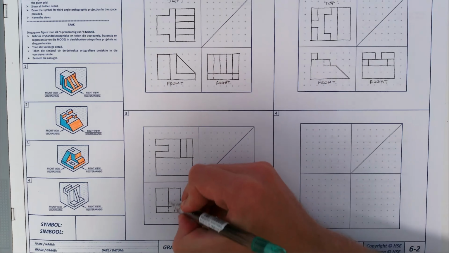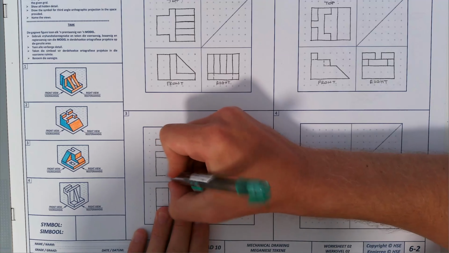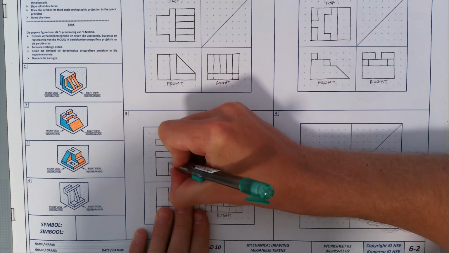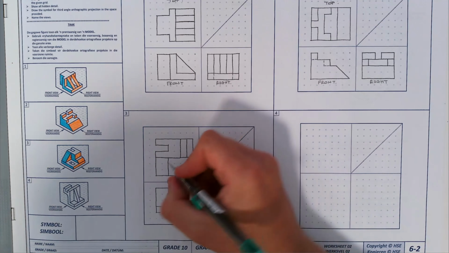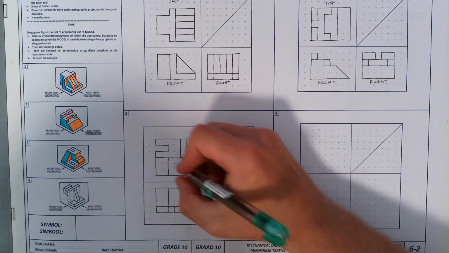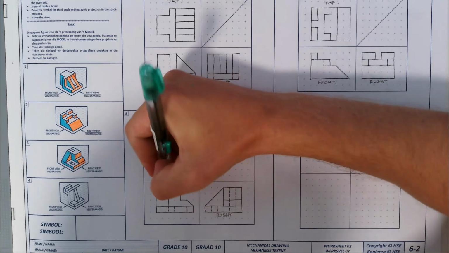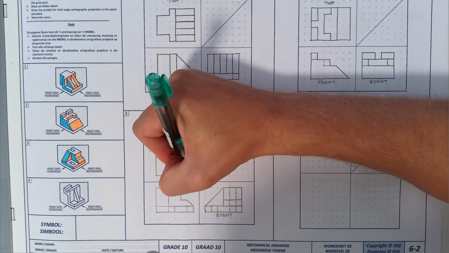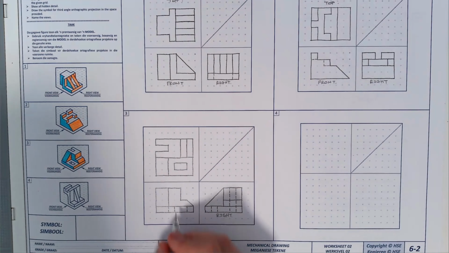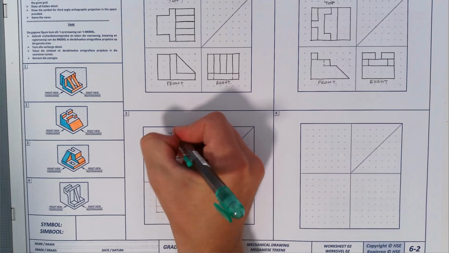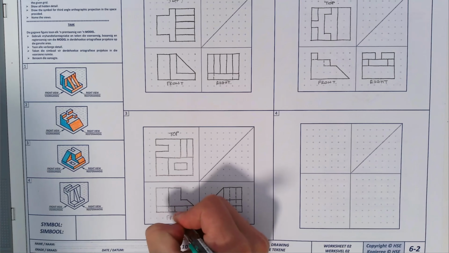Okay, the slope. Here's the width. We can project this up. So there's the width of 2. And now we can go put in that hole, which is 1 from the sides. So there, there, there, and there we go. This is our top view, and this is your front view.